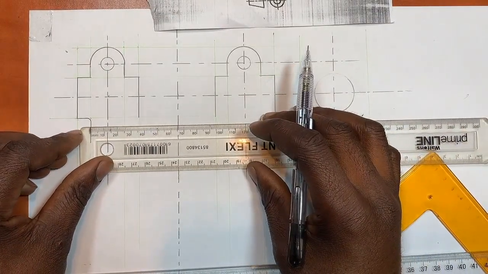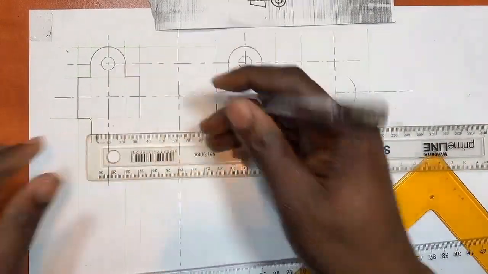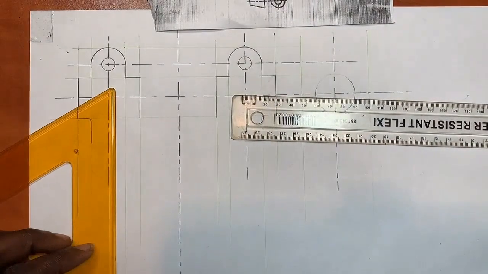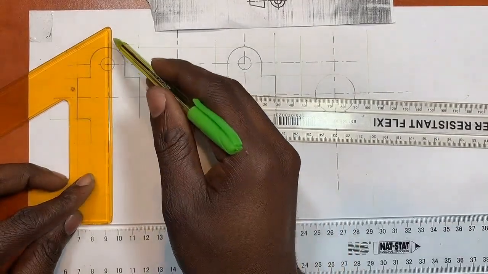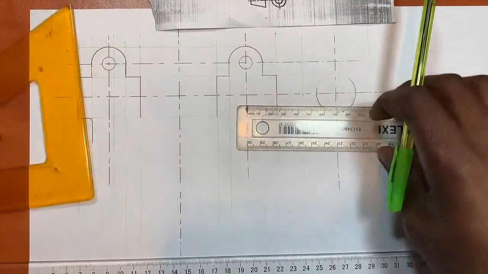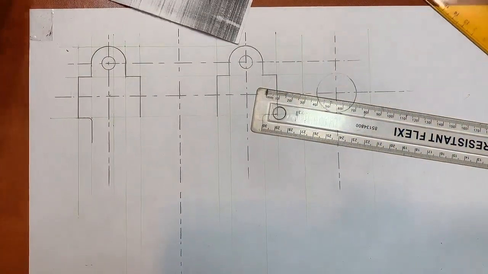After the 16, get a vertical construction line, which is this one. Then after the 16 millimeter, this line from here till here is not going to disappear.